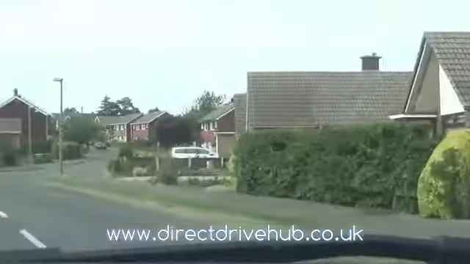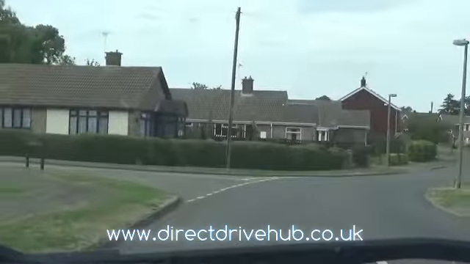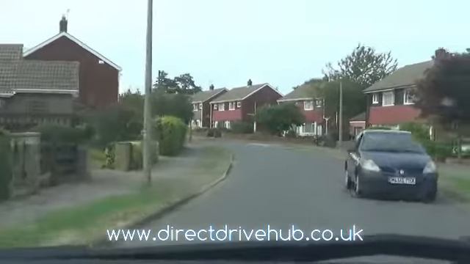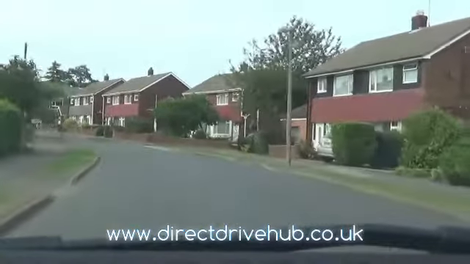Okay, it's nice and clear. Oncoming vehicle, but there are no parked vehicles down this section of road, so the oncoming vehicle is not really causing me any problems at all.